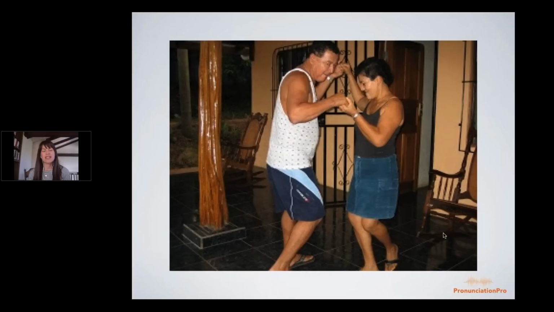So we signed up for a Spanish immersion program with some schools down there. Part of this program is we got to live with some Costa Rican families. Jose and Olga were the very first people who hosted us. It was such an amazing experience, and I just love these people so much.